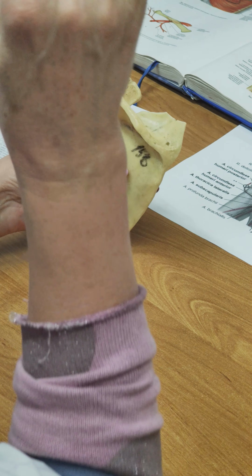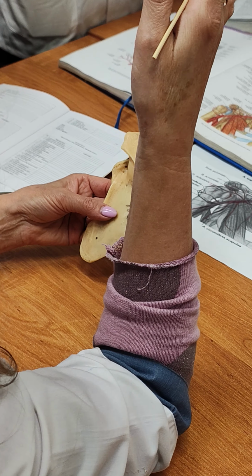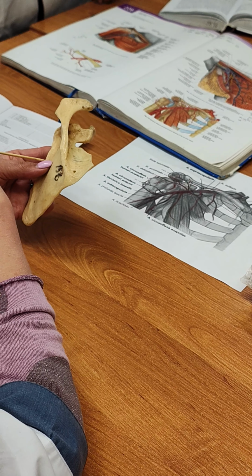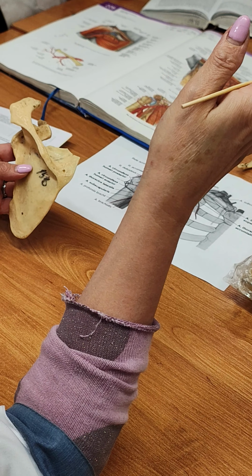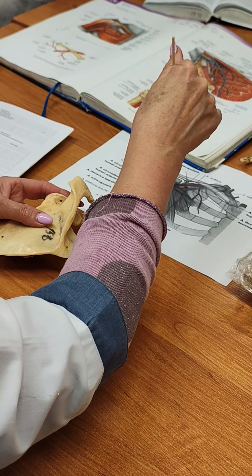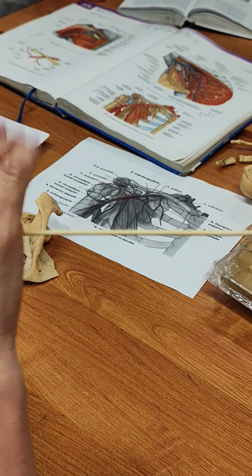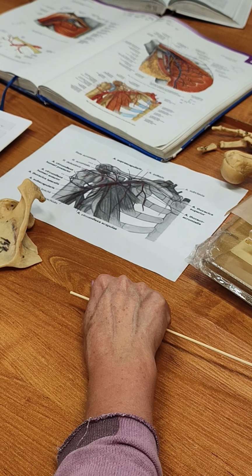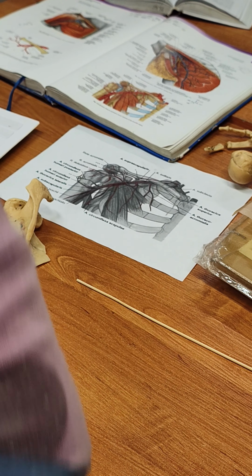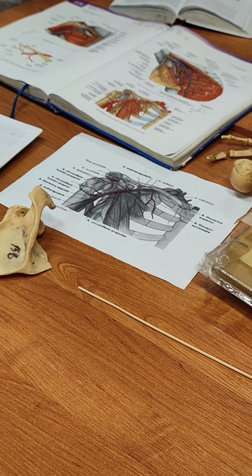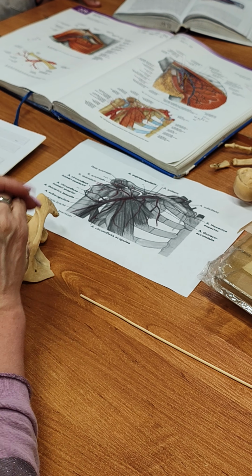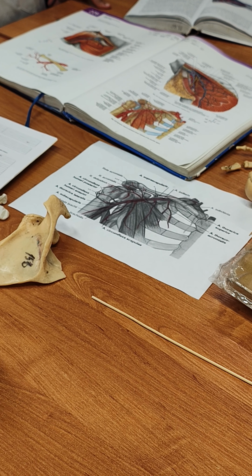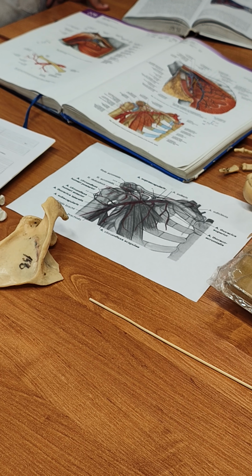the arteria suprascapularis. The suprascapular artery supplies the muscles supraspinatus, infraspinatus, and levator scapulae. And the arteria axillaris supplies musculus teres minor and musculus teres major. This is the group of muscles that the arteria axillaris supplies. This artery is very easily damaged.